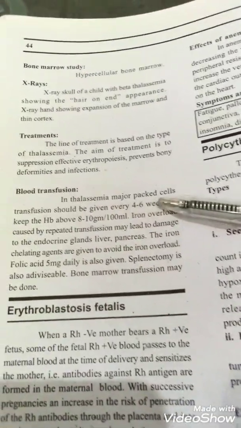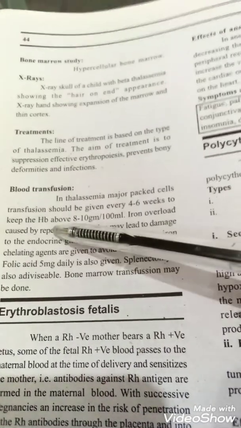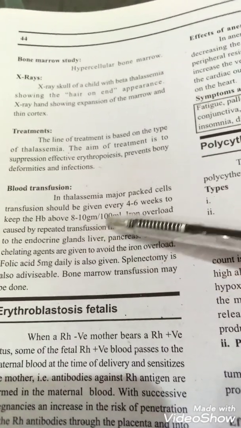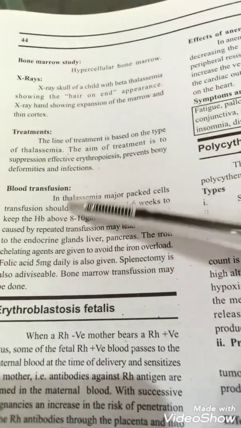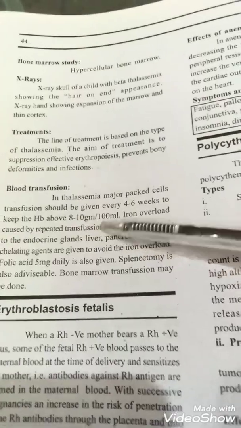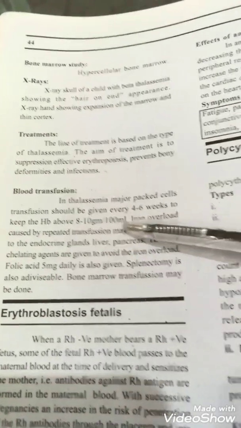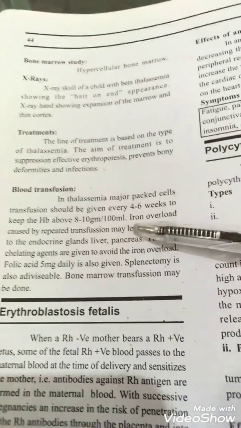Now come to the blood transfusion. In thalassemia major, packed cells transfusion should be given every 4 to 6 weeks to keep the hemoglobin above 8 to 10 gram per 100 ml. This is a normal range, so 8 to 10 gram per 100 ml hemoglobin has to be maintained, with transfusion every 4 to 6 weeks.